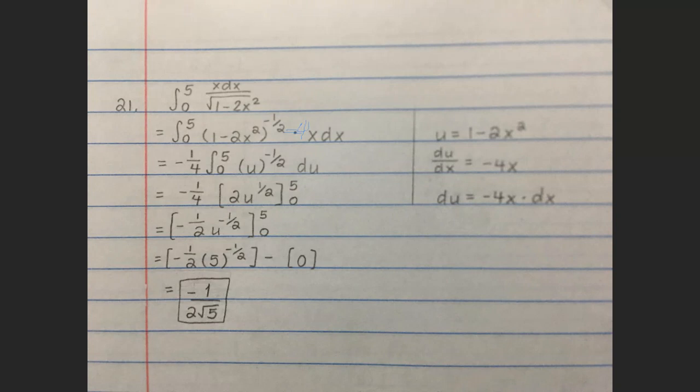So that's where this du comes from. So negative 1/4 times u to the negative 1/2, and then we find the antiderivative of u to the negative 1/2, which is 2u to the 1/2.